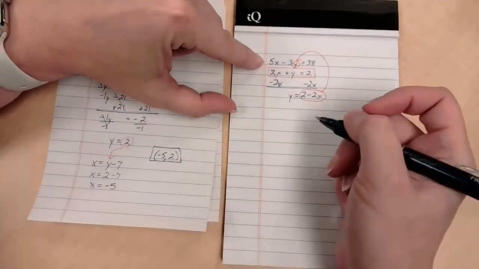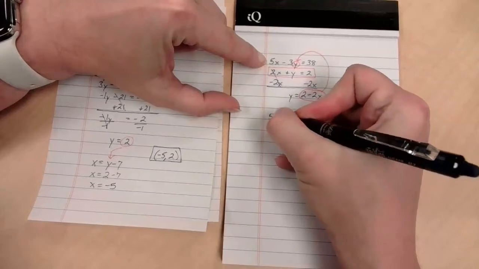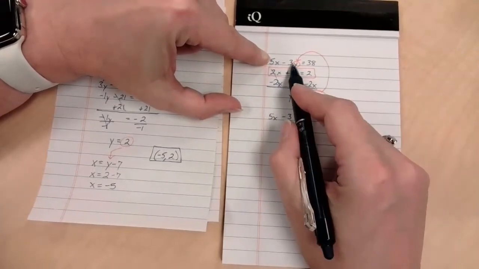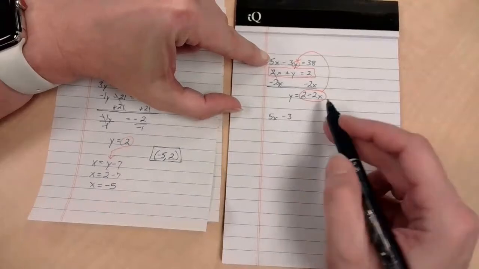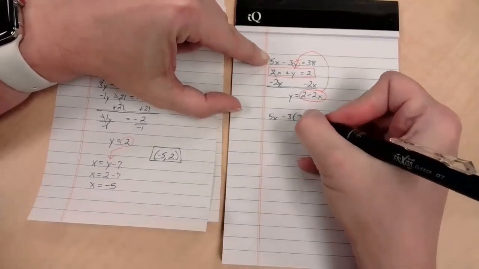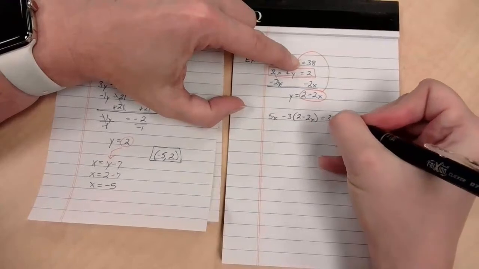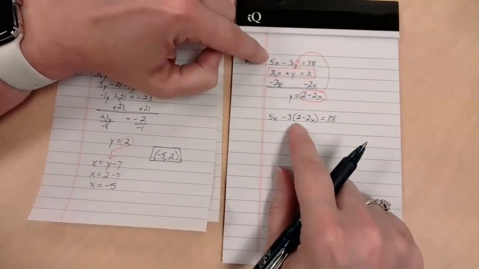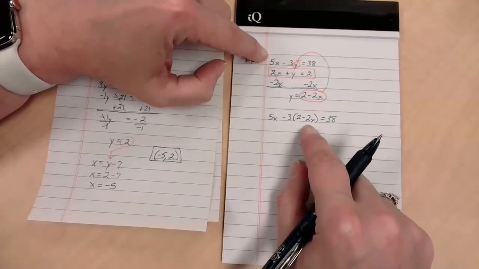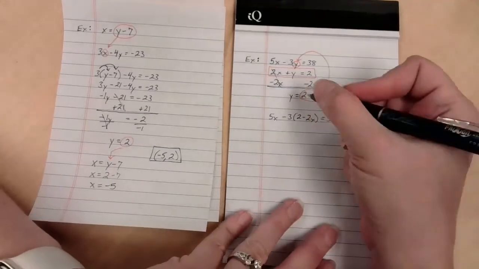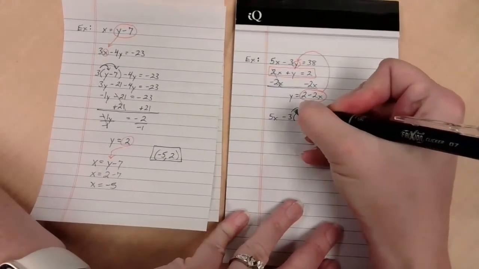All right, there's a lot going on. Pay attention. Here's the 5x. I'm just going to rewrite this equation. 5x minus 3. But again, instead of writing a y, I'm going to put this chunk in its place. I'm going to use parentheses again. So 2 minus 2x, and this still equals 38. So it's the exact same equation as this first one, except I've plugged a piece in for y. And again, just joy, continue, crank, see what you got here.